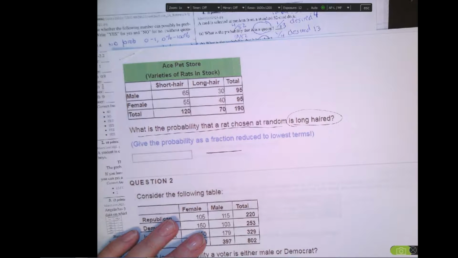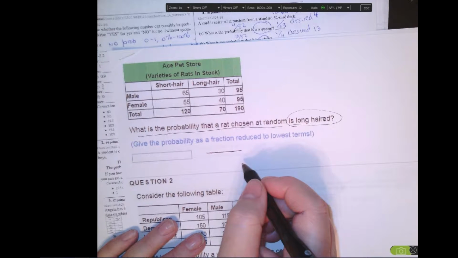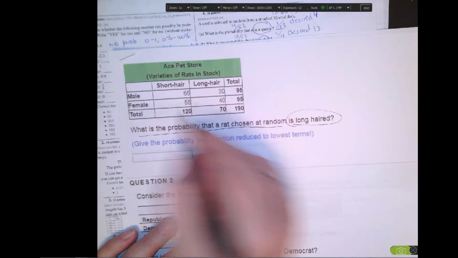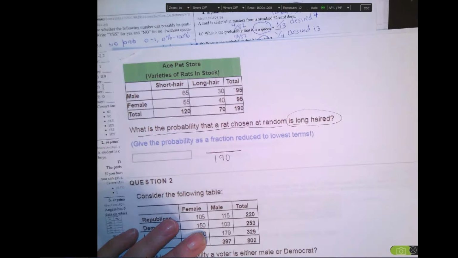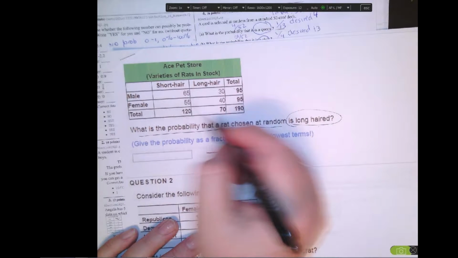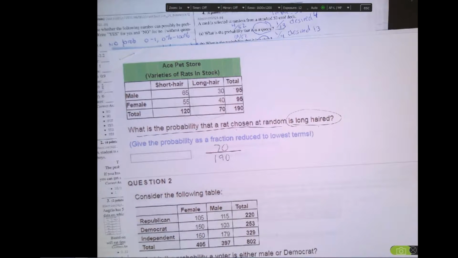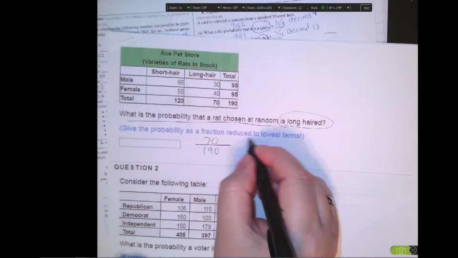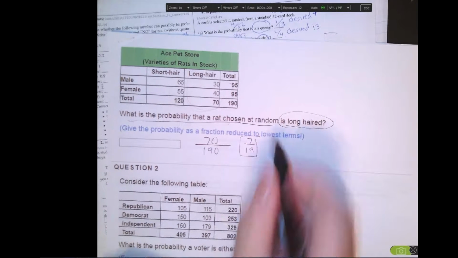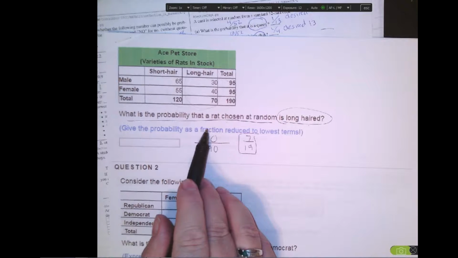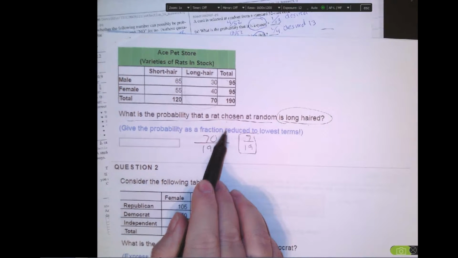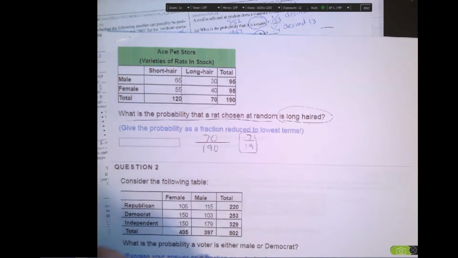So what would be the denominator? 190. Yep. So out of the total 190, how many total long-haired do we have? And then you need to reduce it, and that would be 7 over 19. Okay. Now, WebWorks was taking decimals. The quiz is saying fraction reduced to lowest terms, so make sure you follow the directions.